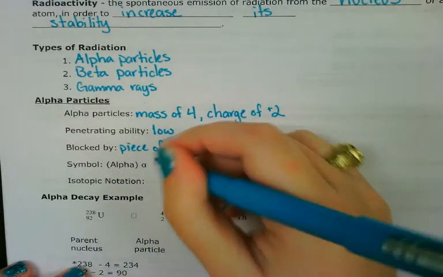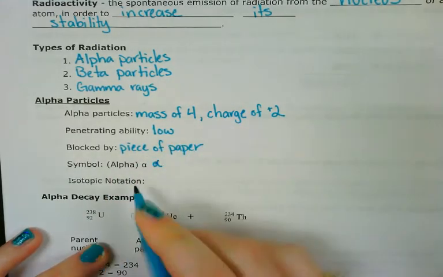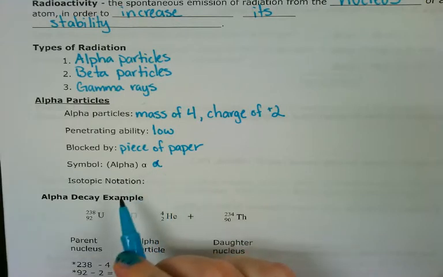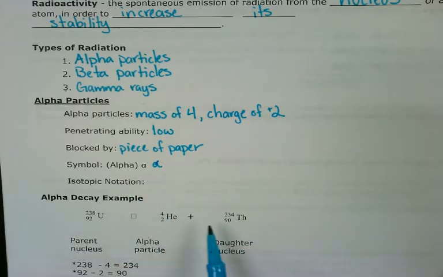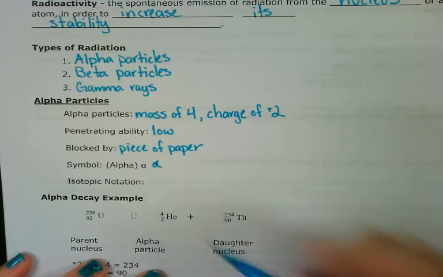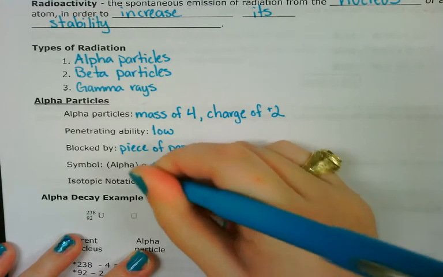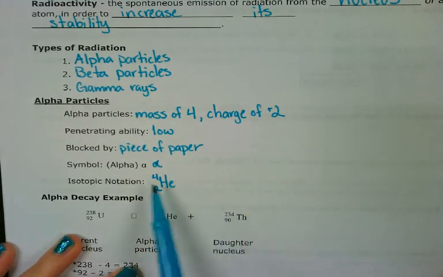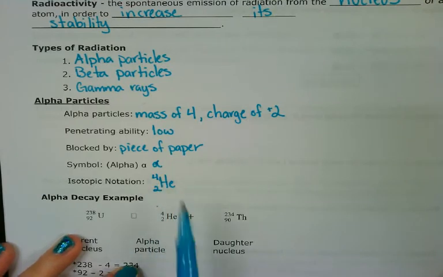The symbol is alpha, so it's this little weird A thing. And the isotopic notation that we'll use in examples and chemical reactions is just the helium notation. Mass of 4, charge of positive 2, so that's helium.